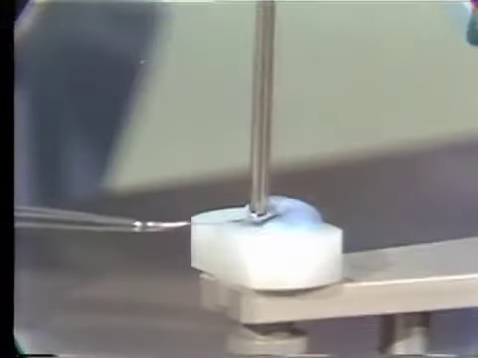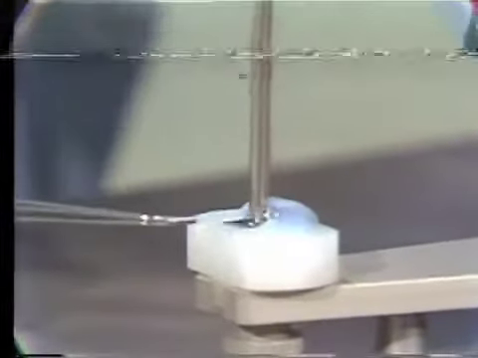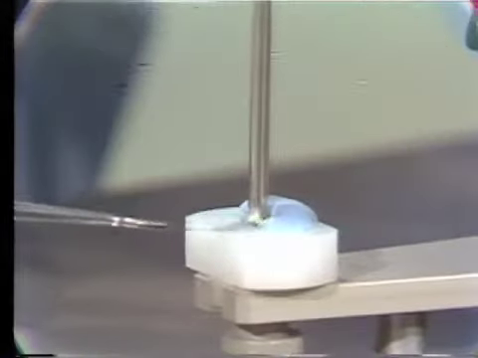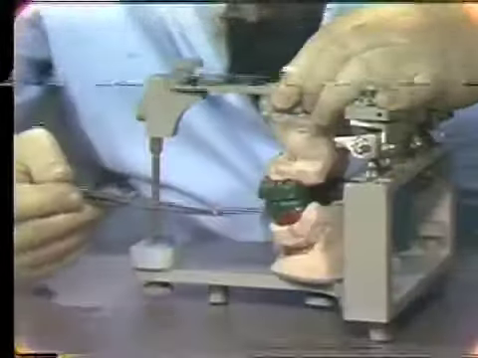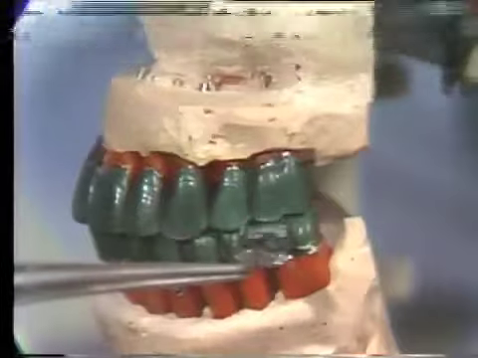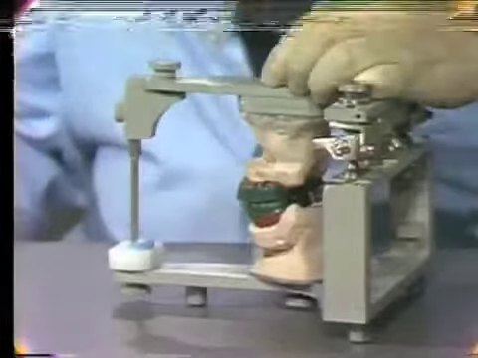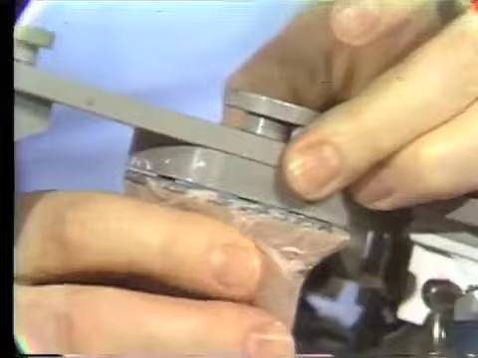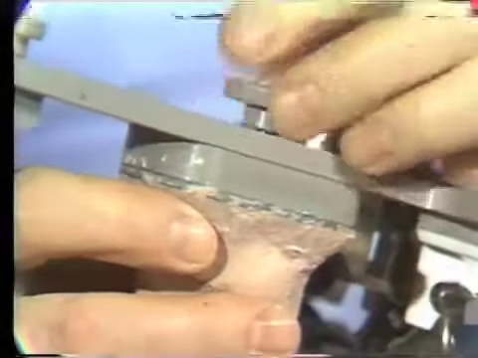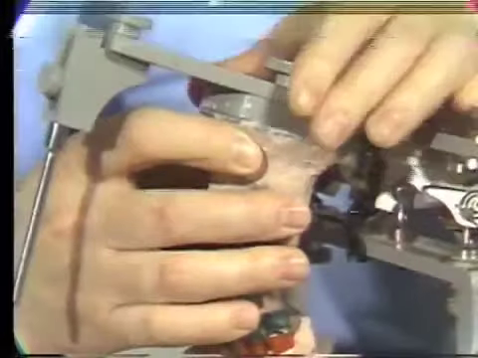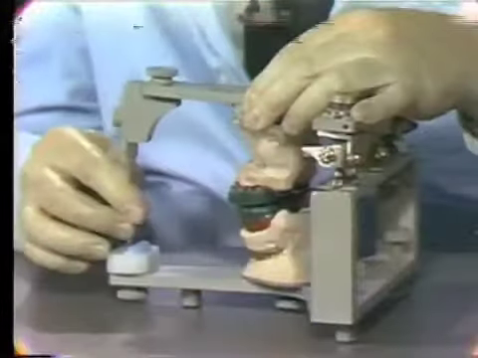First of all, make sure that the setting is the setting that we sent to the lab, and then check to make sure the incisal pin is resting on the incisal table. And then check to make sure that the wax up is in contact. Also, if the model has been removed from the articulator, make sure that there is no wax between the two. Take it off the articulator, check in between, and make sure that you have a good fit. These are all areas that cause error in the final wax up, or final occlusion.